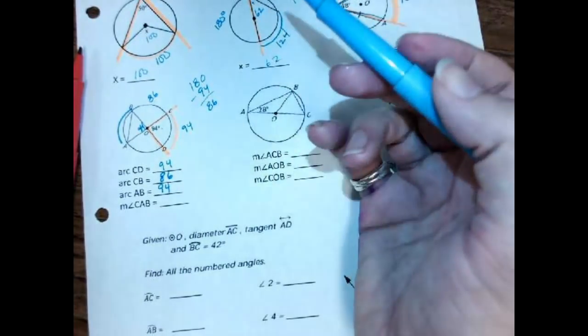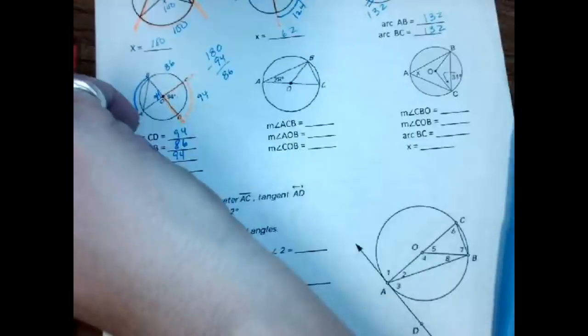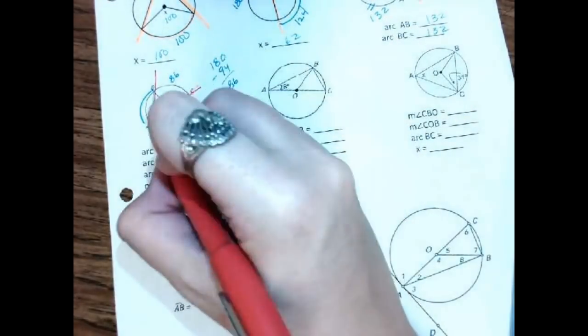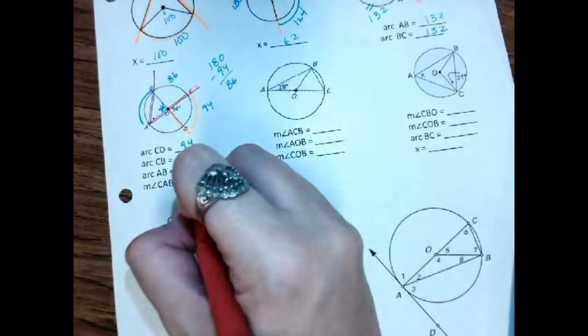And then they also asked me, what is angle CAB? Well, that's this inscribed angle right here, CAB, and this angle is half of that arc, so that makes this one 43.